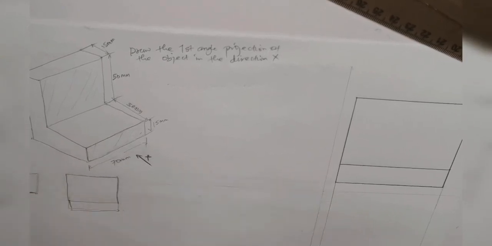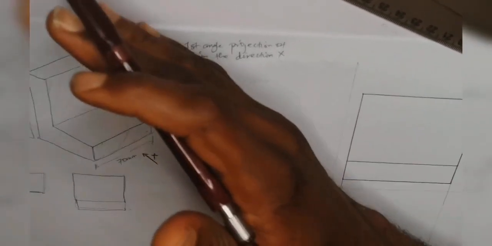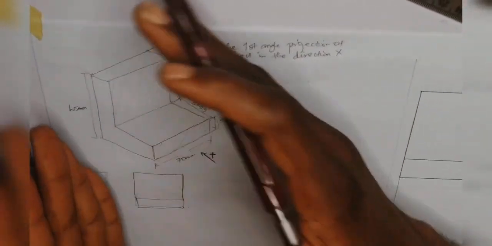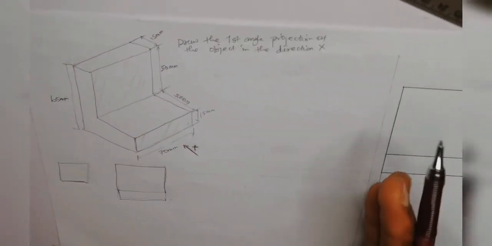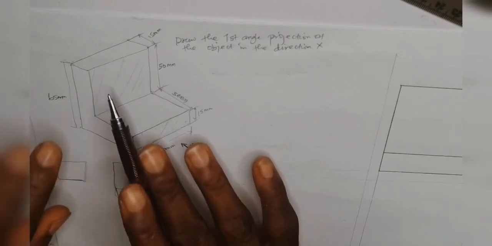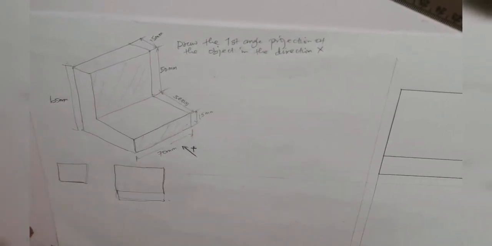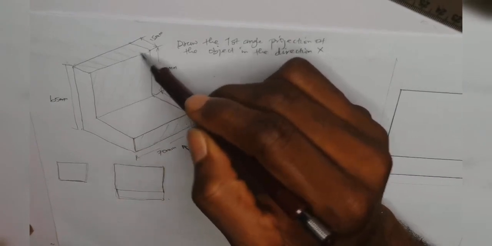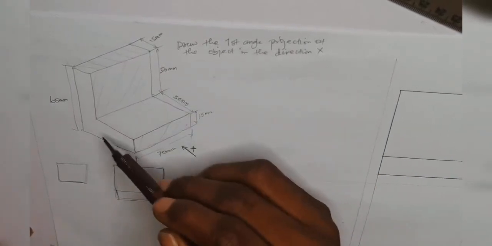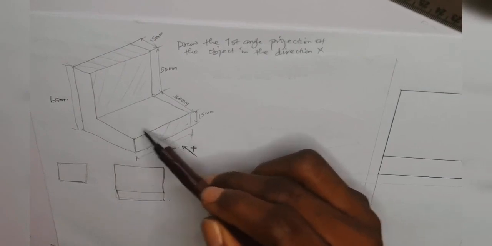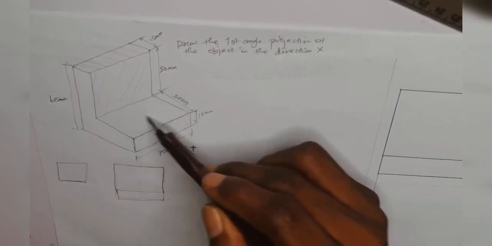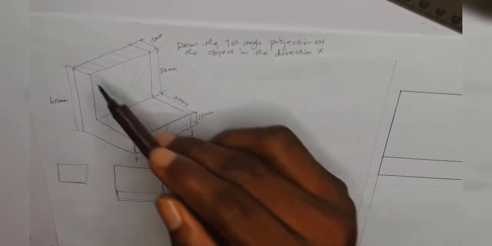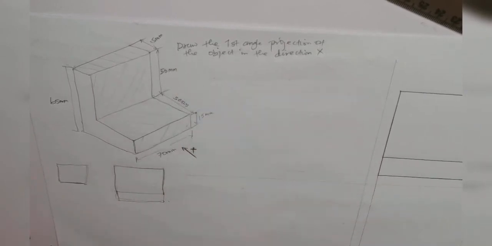Now I'm looking directly on top of it, but the object is kept opposite me. So what am I going to see? I will see this point here, this point here, and also this surface, and also this surface.